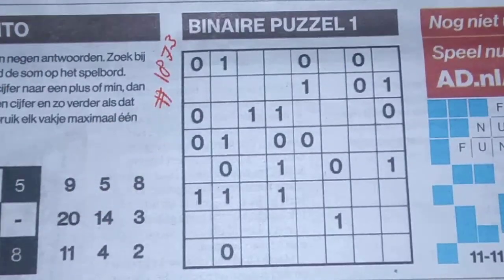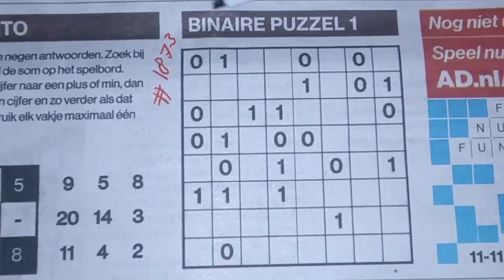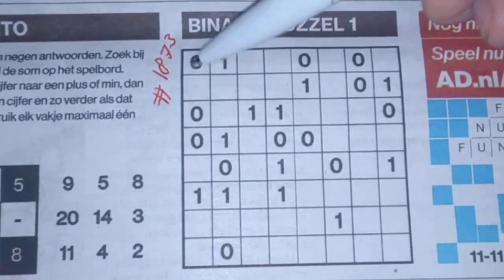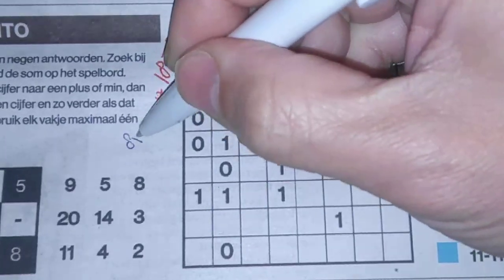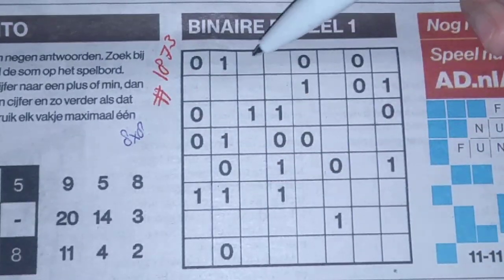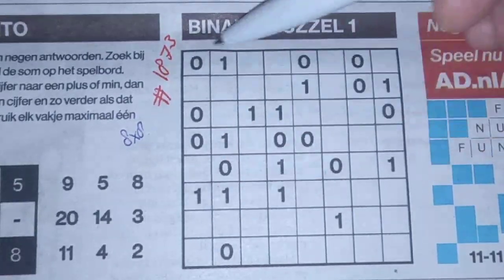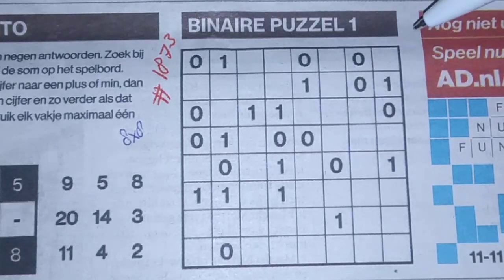Alright, and what kind of binary puzzle is this one? 1, 2, 3, 4, 5, 6, 7, 8. 1, 2, 3, 4, 5, 6, 7, 8. It's an 8 by 8 binary puzzle. That means in a row or in a column there are always 4 0s and 4 1s.